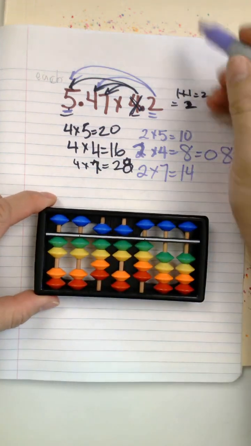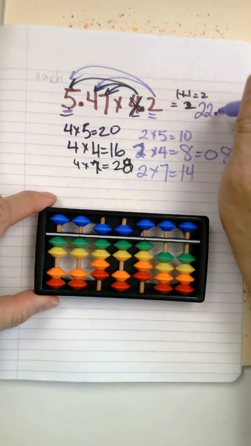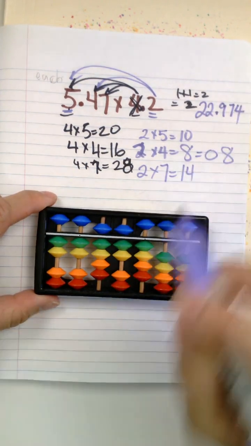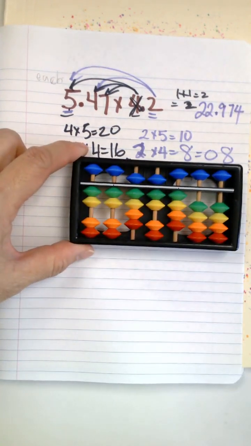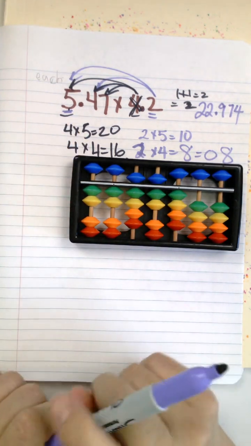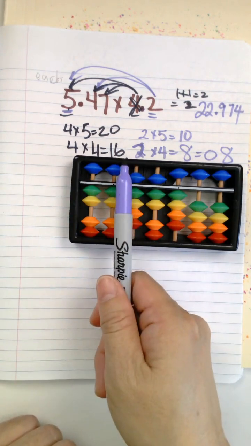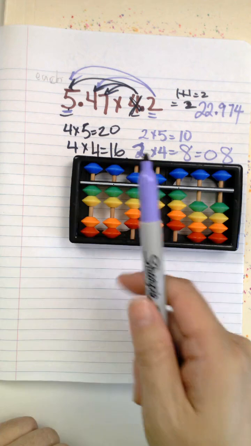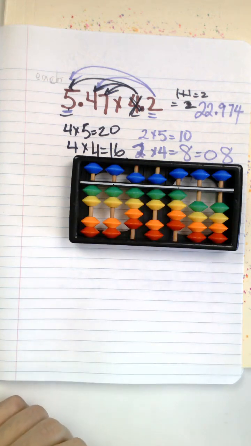22.974. So that's the answer. 22.974. Is that right? Yeah, that's it. Right? Because we have to make sure that when we multiply out, that's how we do it with our decimals.